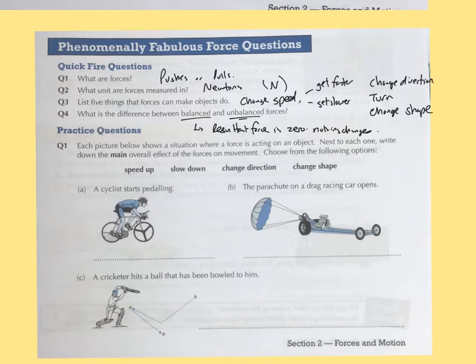Each picture shows a situation where forces are acting on an object. Next to each one, write down the main overall effect of the forces on movement, choosing from the following options. A cyclist starts pedalling, so if they start pedalling, they're going to speed up. The parachute on a drag racing car opens. Well, assuming it was already moving in the first place, that means it's going to slow down.